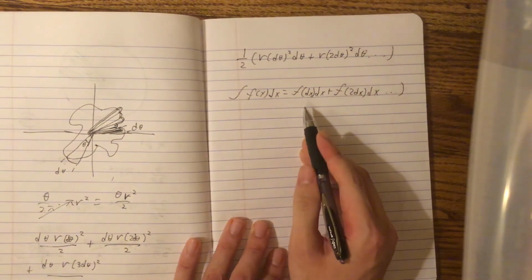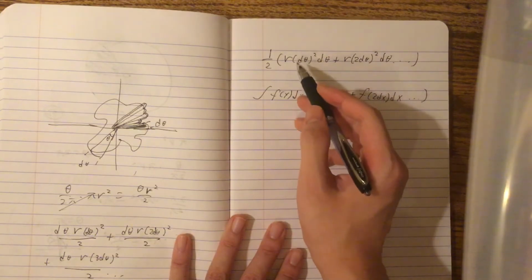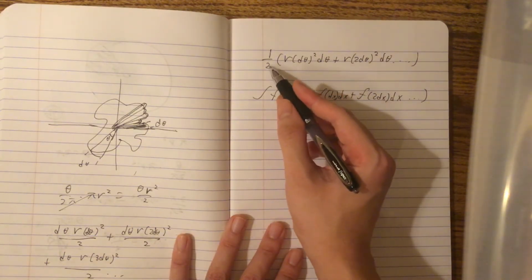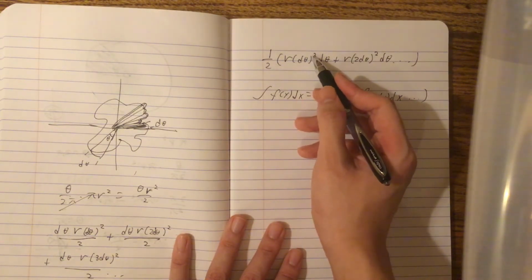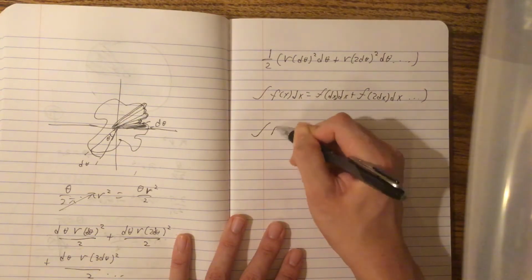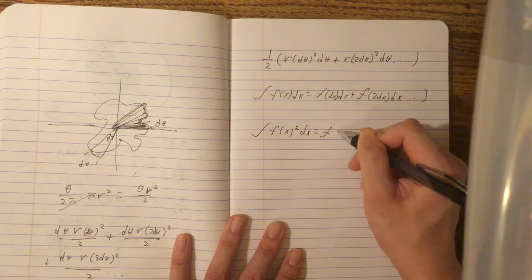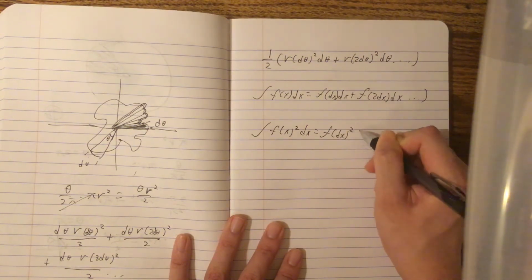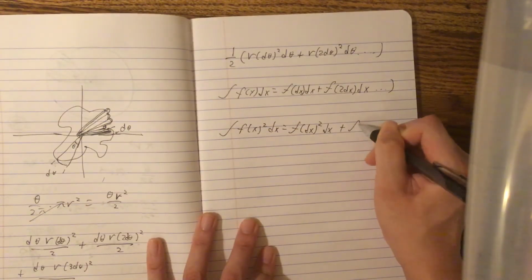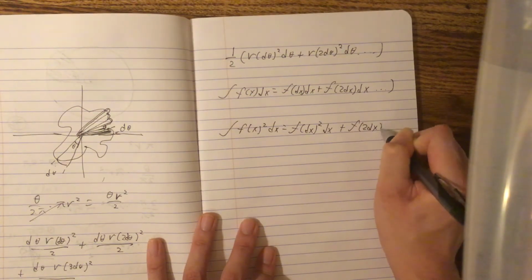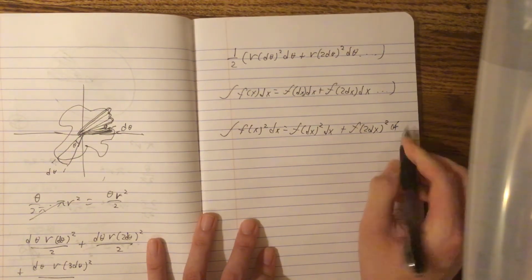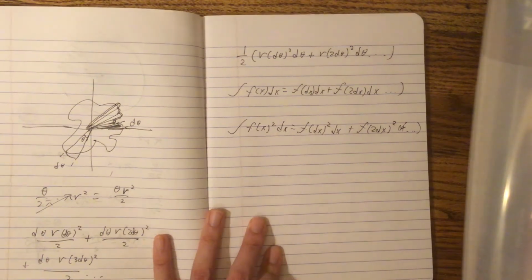This looks really similar, except that this has a 1/2 and each f of x term is squared. But if we square, the integral of f(x) squared dx would simply equal f(dx) squared times dx plus f(2 dx) squared times dx. So the squaring is not really a problem.